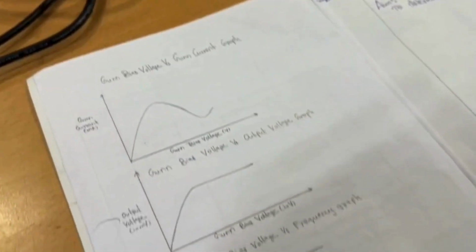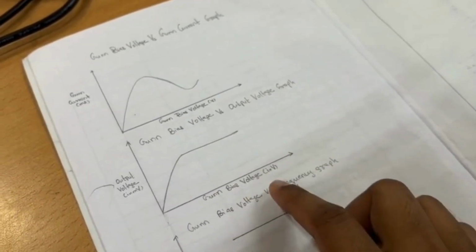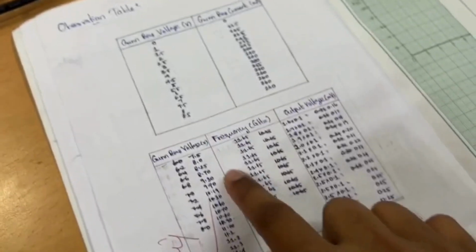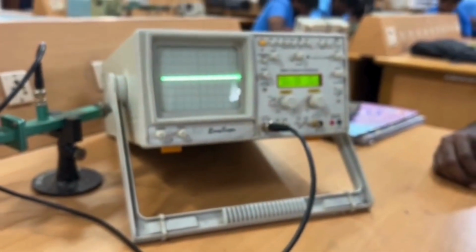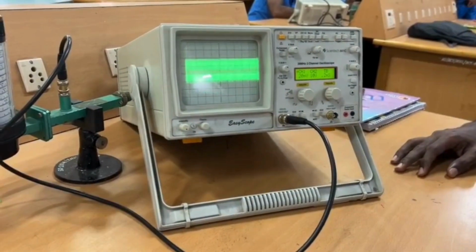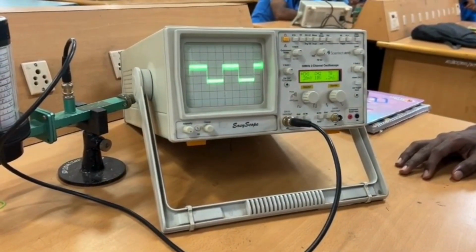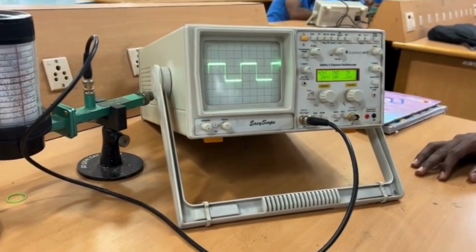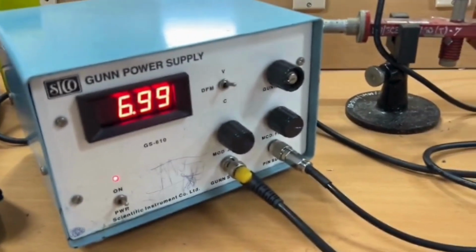Next we will be finding the gun bias voltage versus output voltage. For that, first turn on the oscilloscope, then increase the bias voltage. Increase it until we get a square wave. So we are getting a square wave. At 7 volt we are getting the square wave.